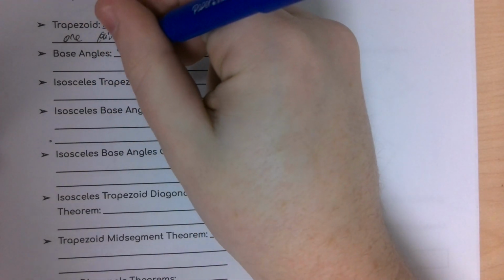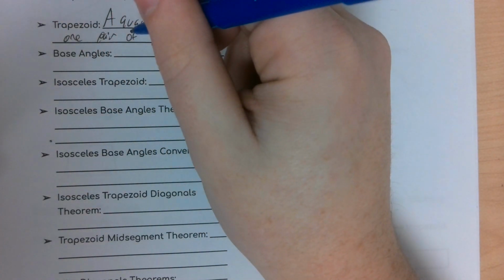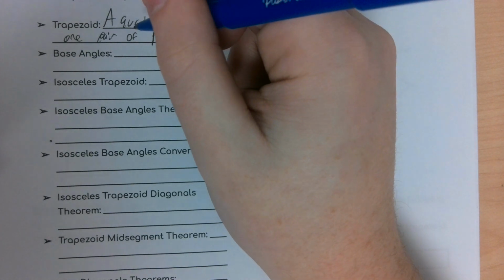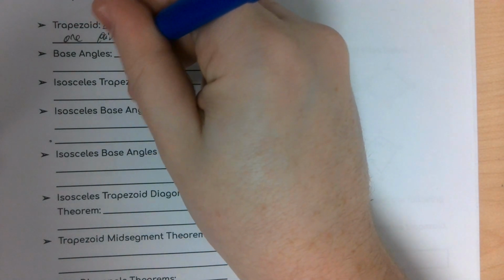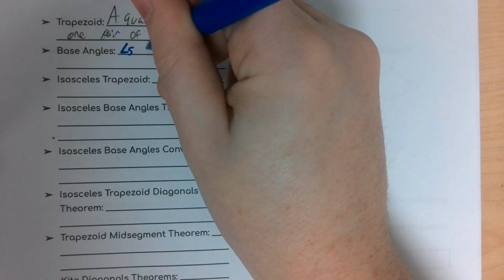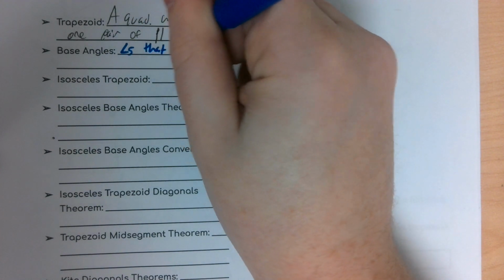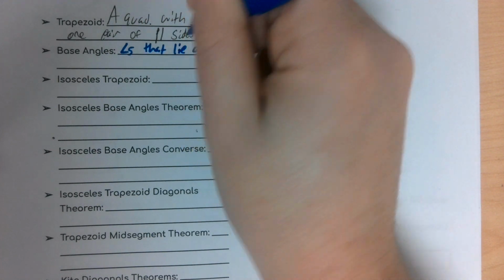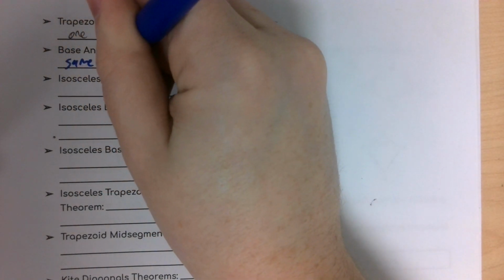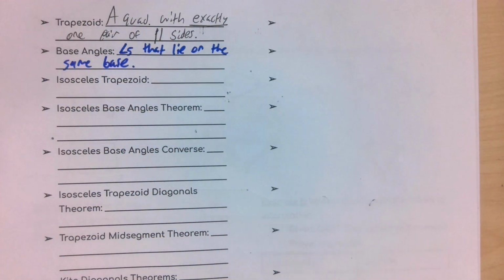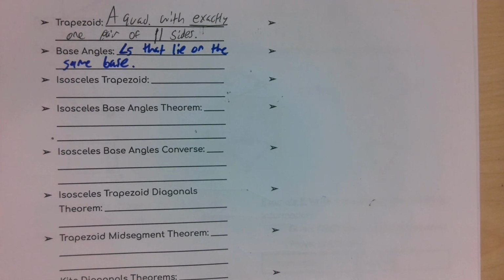So we say the base angles are the angles that lie on the same base, and when we talk about isosceles trapezoids, we see that these two angles will be congruent.